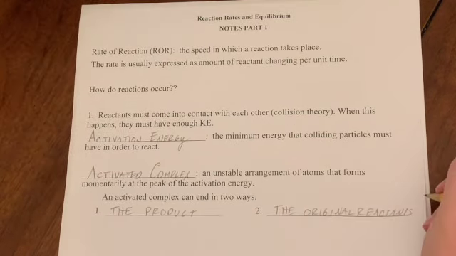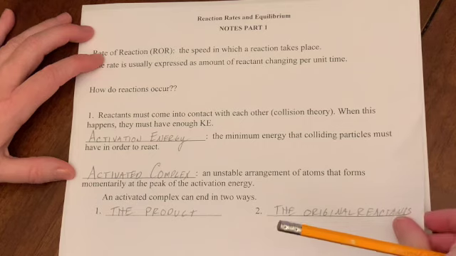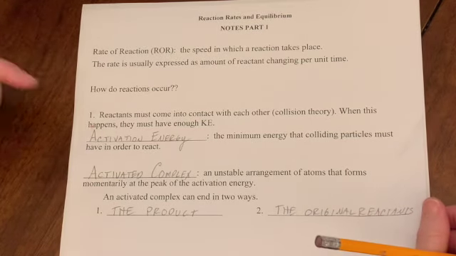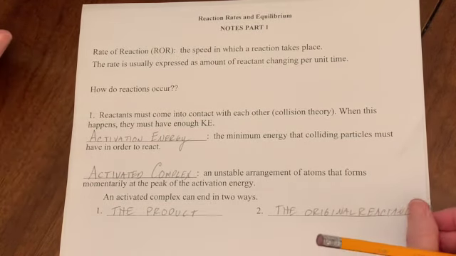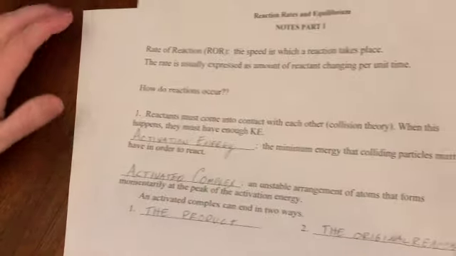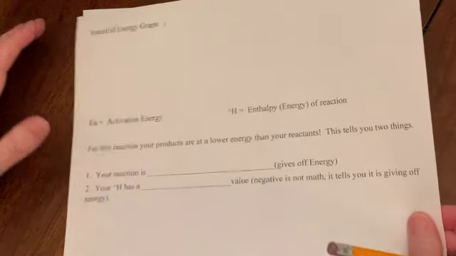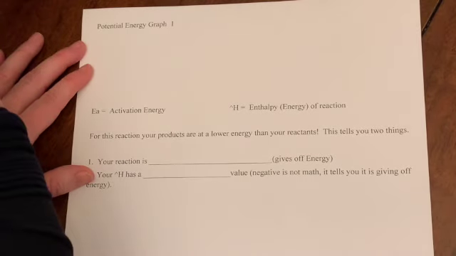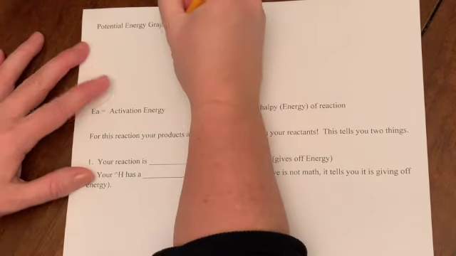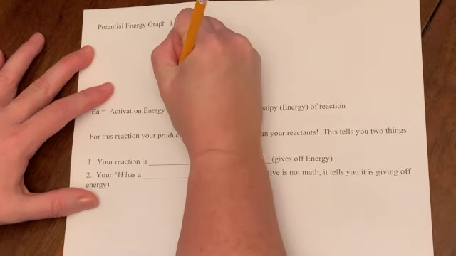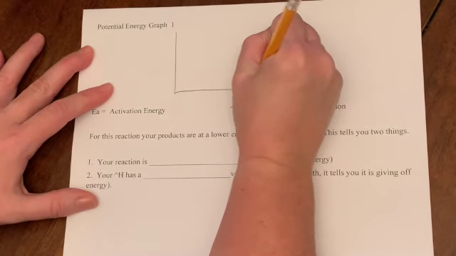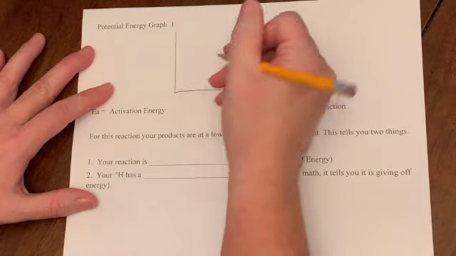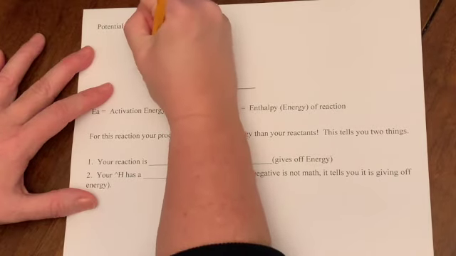All right. So we're going to take a look at a graph to show us this activation energy and this activated complex. And this graph is known as a potential energy graph. This is kind of one of the classic graphs in chemistry. And I want you to draw this out with me. Okay, so it is going to be a graph. And of course, yours should look a little bit nicer than mine because my handwriting's not great. So on your y-axis, you have energy.